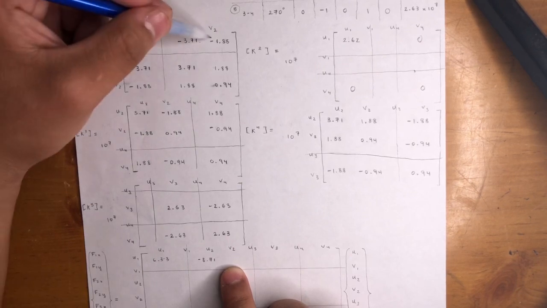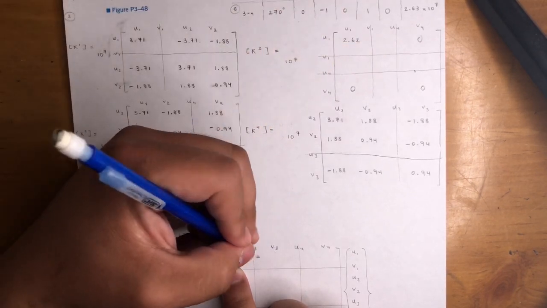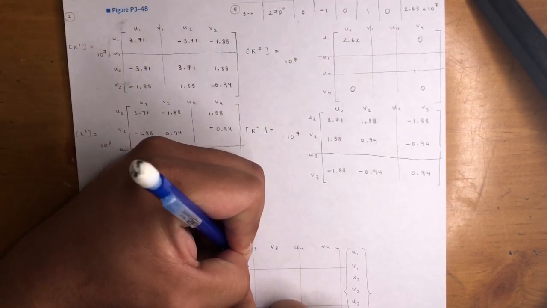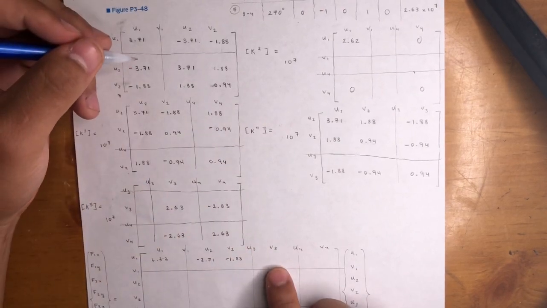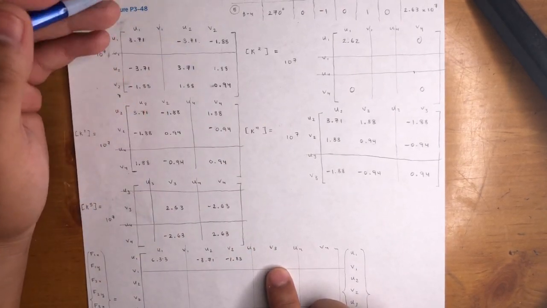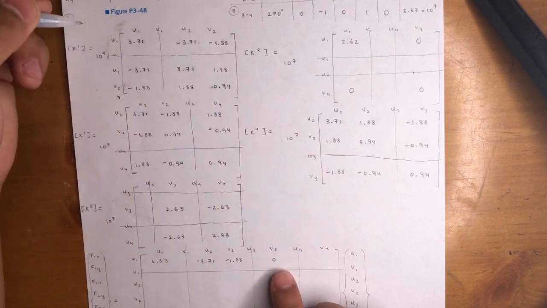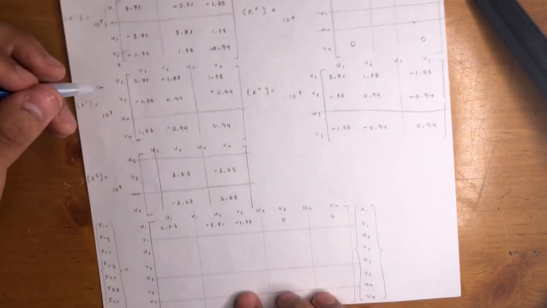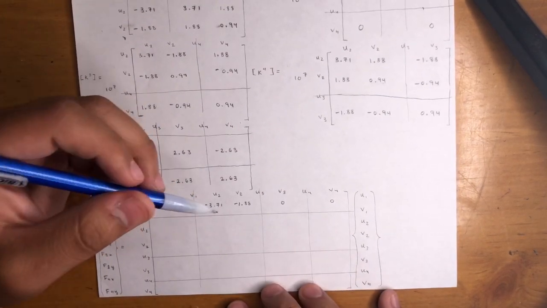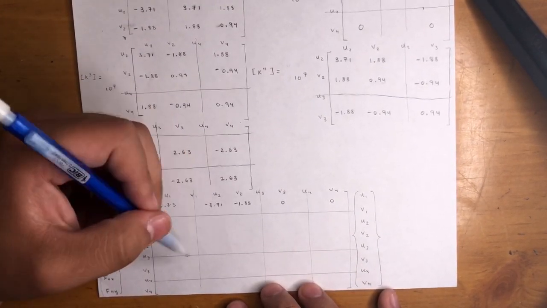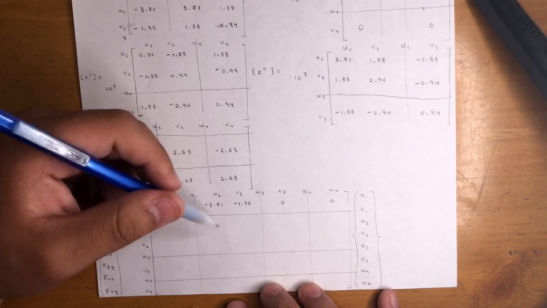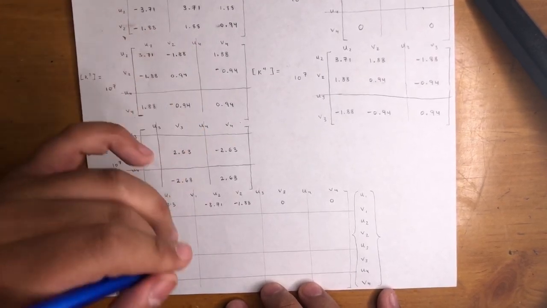U1, V2, there's one right here, negative 1.88. There's none right there, so it's just negative 1.88. U1, V3, that's 0, there's nothing, right? And U1, V4, there's one right here, 0. Now just FYI, you're doing it correctly if you get a symmetrical matrix, okay? If you don't, you might want to double check your work. You'll see in a bit.